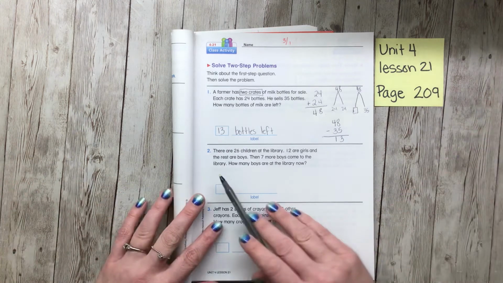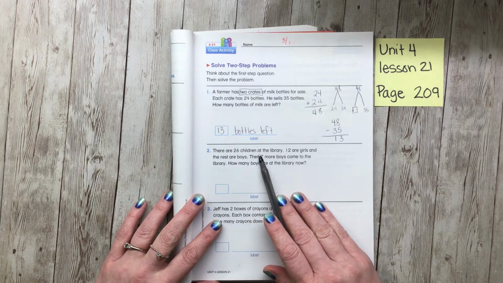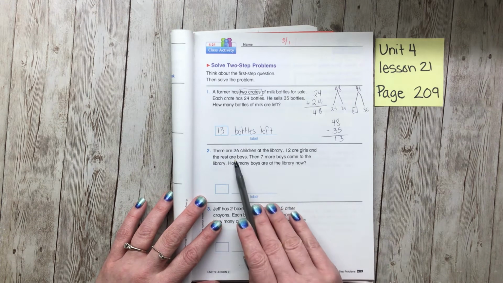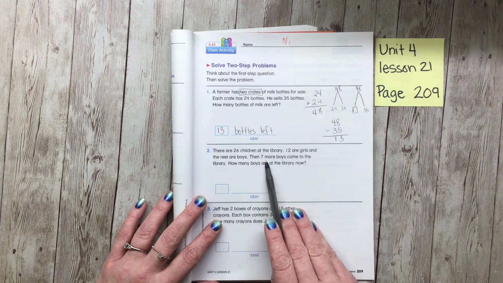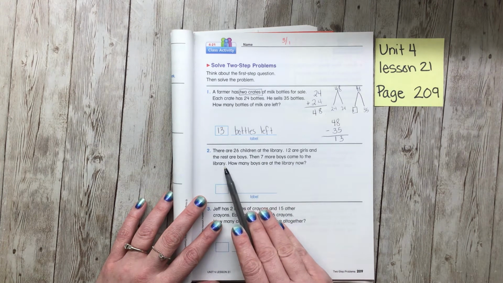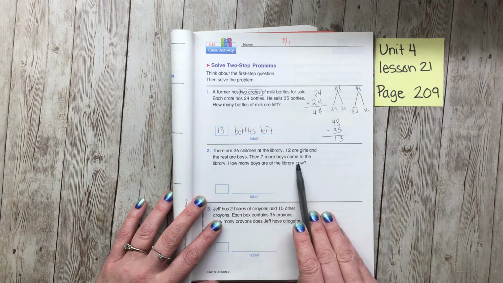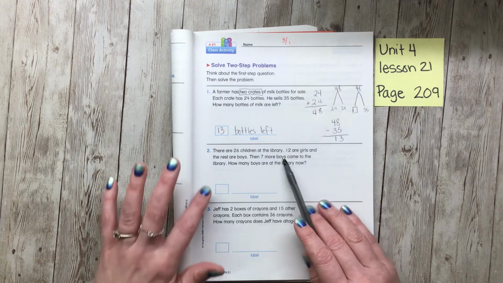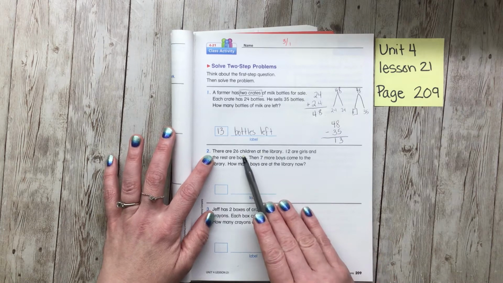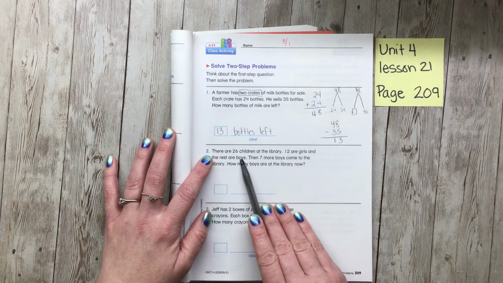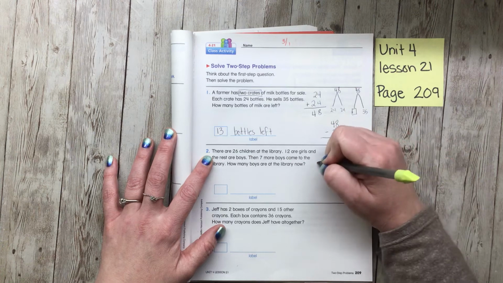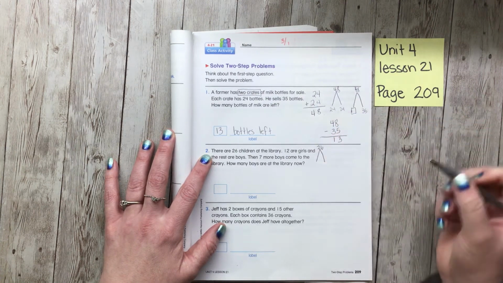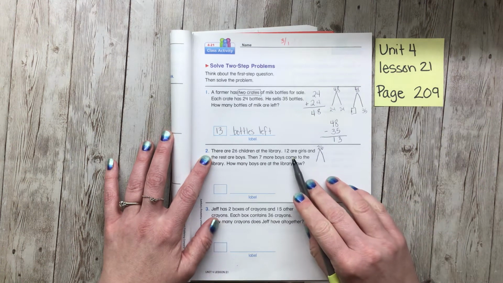Okay, let's go. There are 26 children at the library. 12 are girls and the rest are boys. Then 7 more boys come to the library. How many boys are at the library now? So right now, we're going to ask that question. Do we know how many children total are at the library? Yeah, there are 26 children at the library. How many are girls?